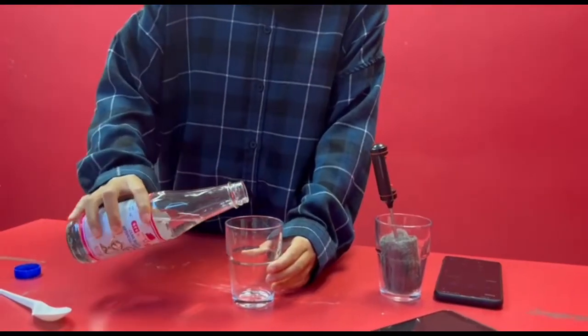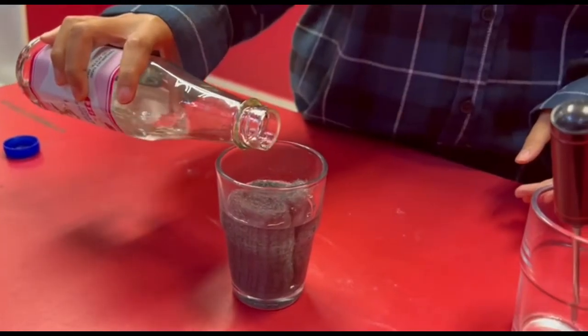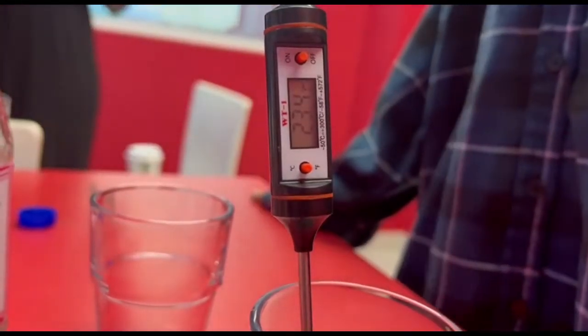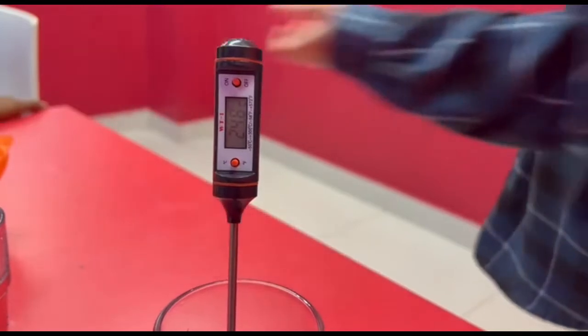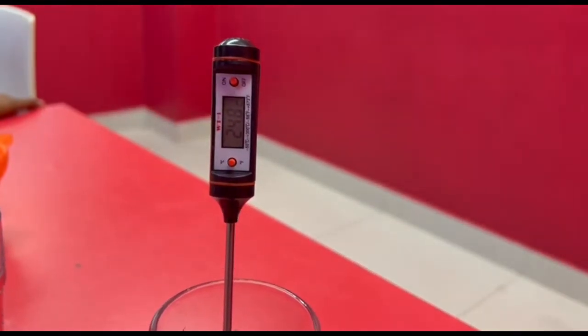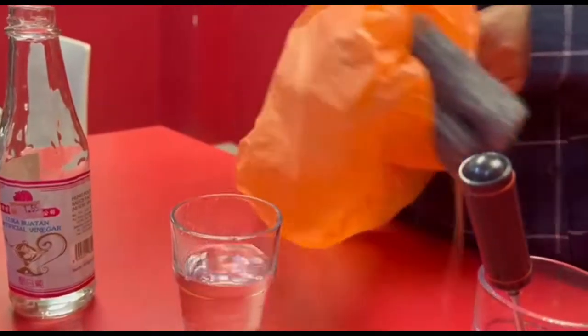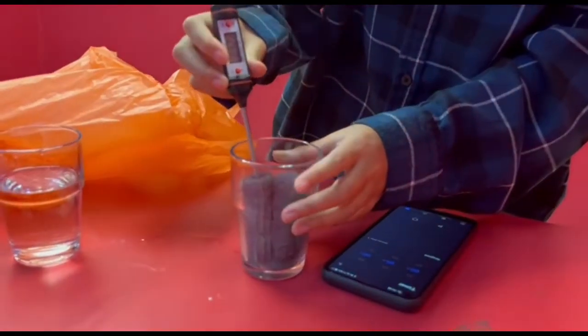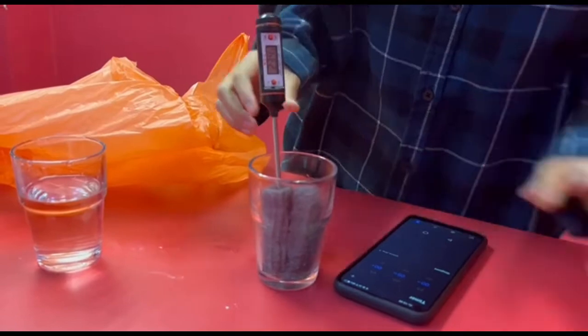The third experiment is between vinegar and steel wool pan. The temperature gradually rises from 23.4 degrees Celsius to 24.8 degrees Celsius. Plus, the steel wool became foggy. When iron combines with oxygen, heat energy will be released and that makes the surrounding temperature rise.